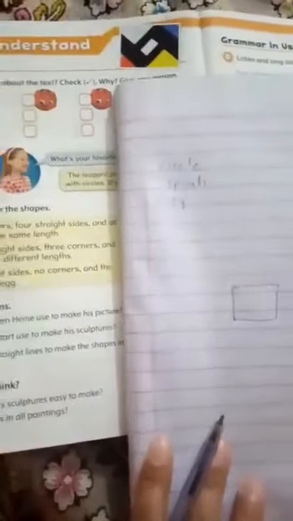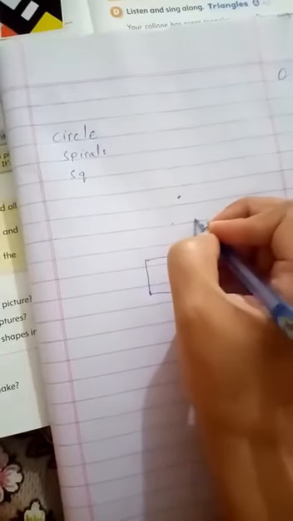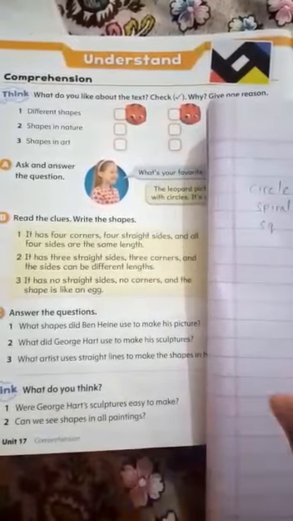Okay, the next one is it has three straight sides, like 1, 2, and 3. Three straight sides, three corners, and the sides can be different lengths. It has three straight sides, three corners, and the sides can be different lengths. So it is a triangle. Like this. It is a triangle.